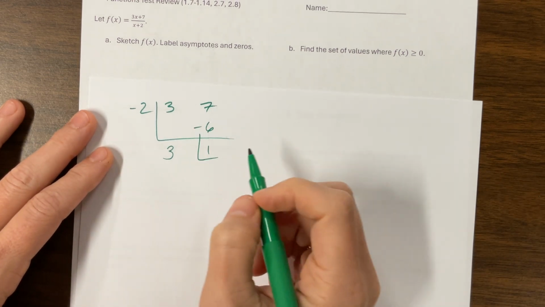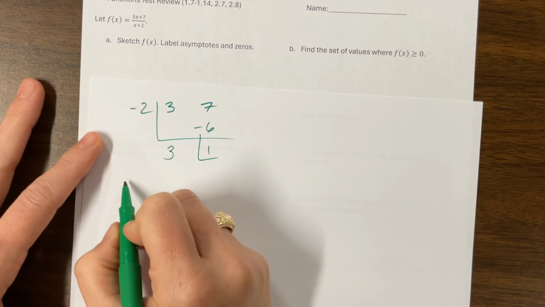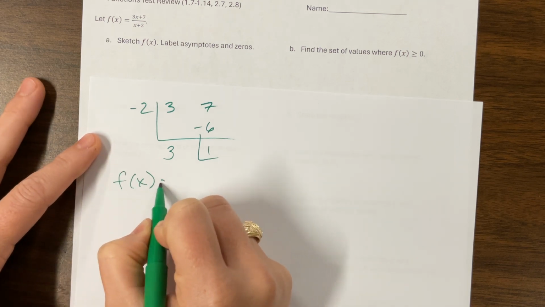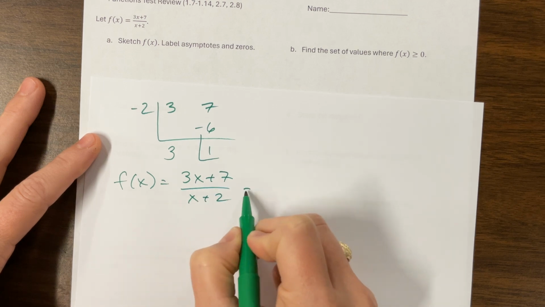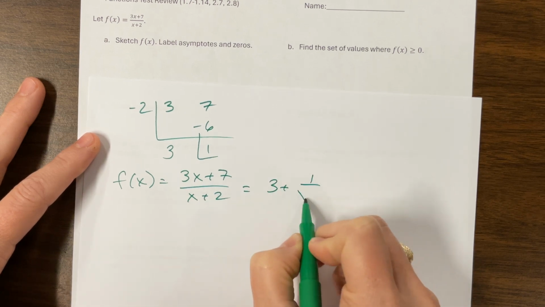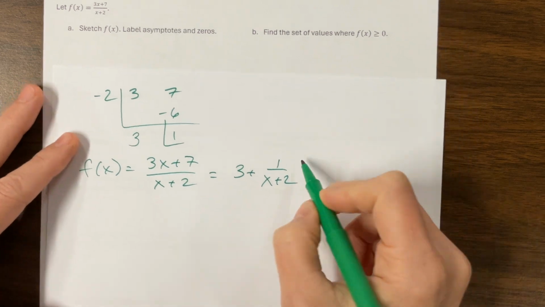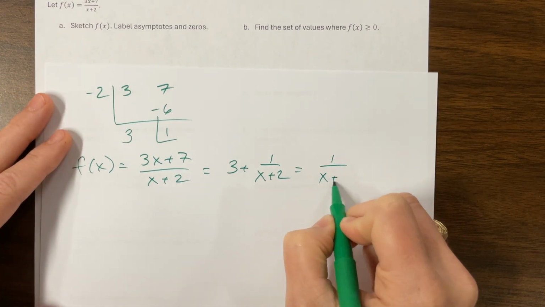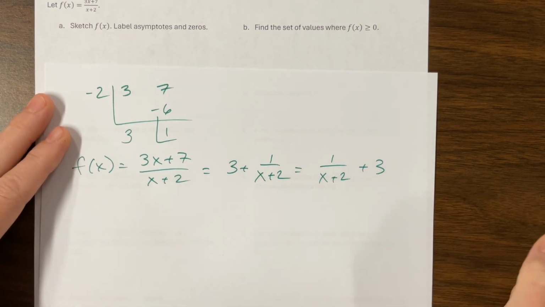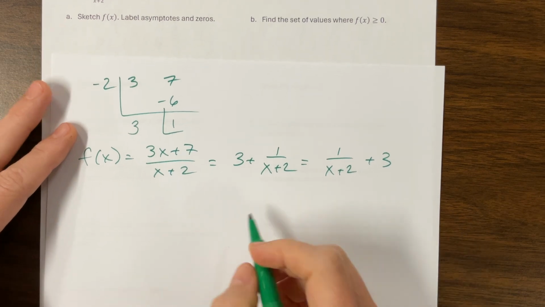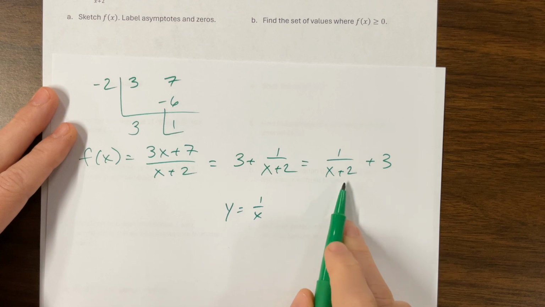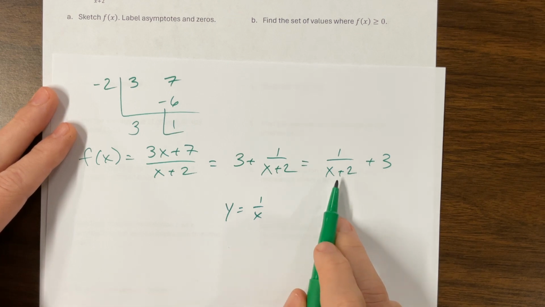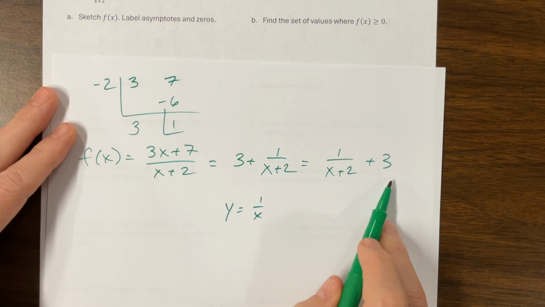Okay, and then what this tells us is that I can rewrite this. So I had f of x equal to 3x plus 7 over x plus 2. This would be equal to 3 plus 1 over x plus 2. If I write it in this form, 1 over x plus 2 plus 3, then we can see pretty clearly that we took the parent function, y equals 1 over x, and we translated it, we moved everything left 2 and up 3, okay?